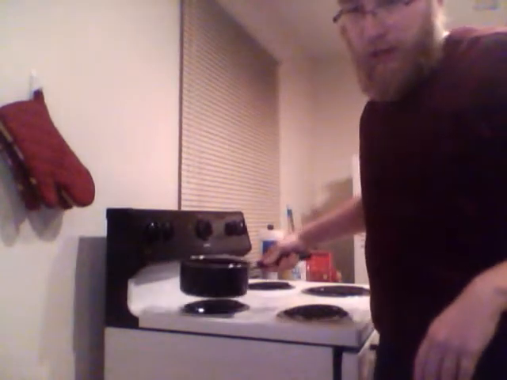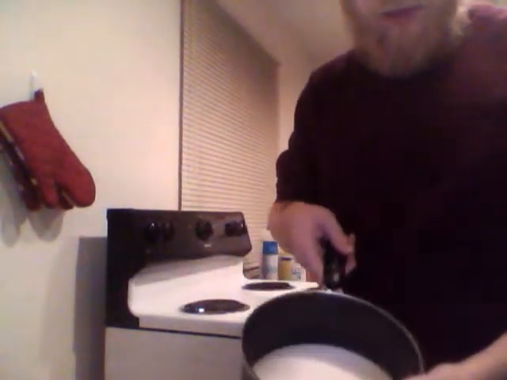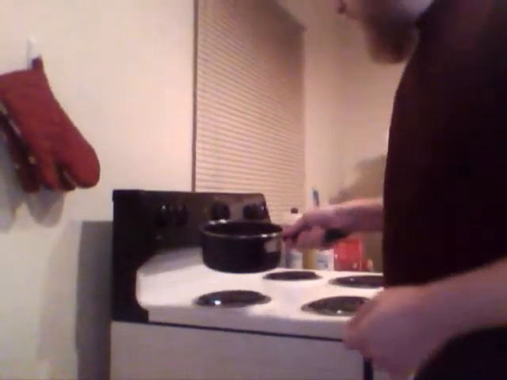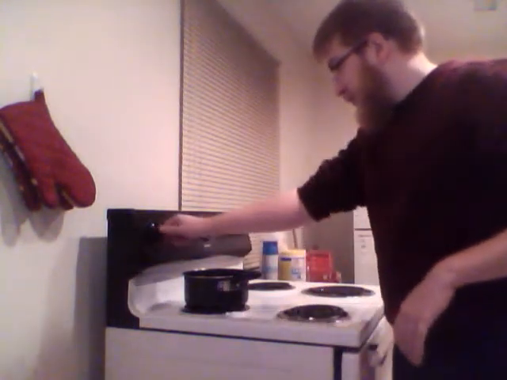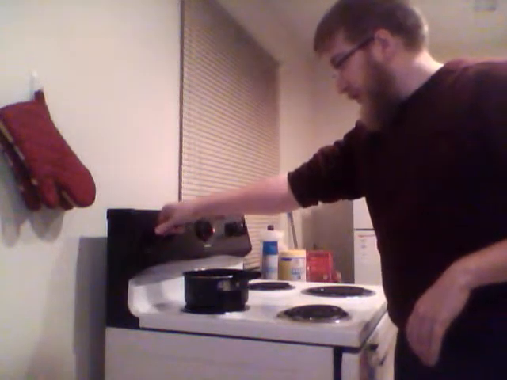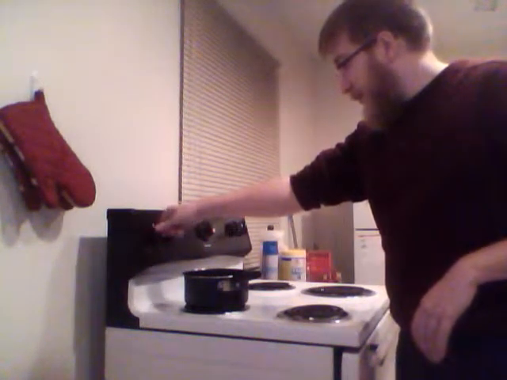So what I'm going to show you next is I have a pan here with a cup of sugar, and I'm going to caramelize it on the stove and make the salted caramel and add it to our ice cream base so we can freeze it and get our ice cream. So I'm going to turn this on to a medium.